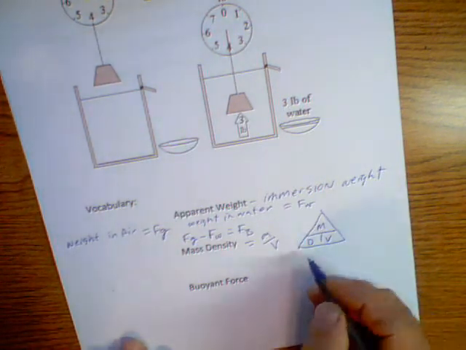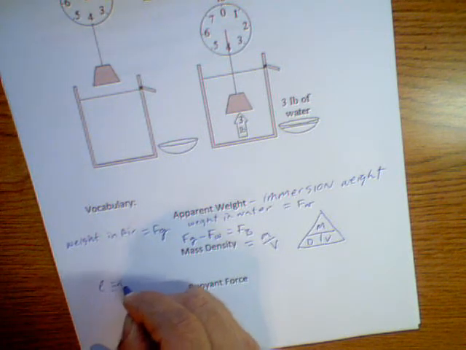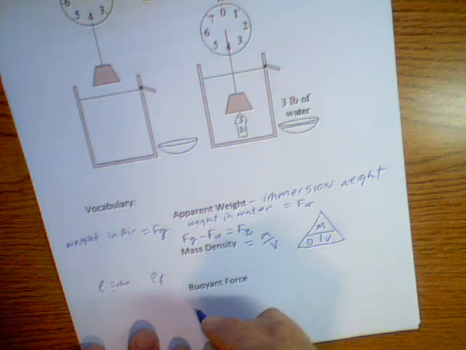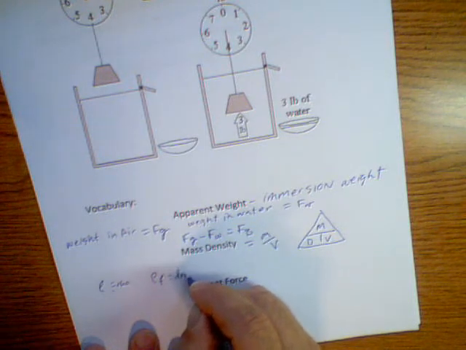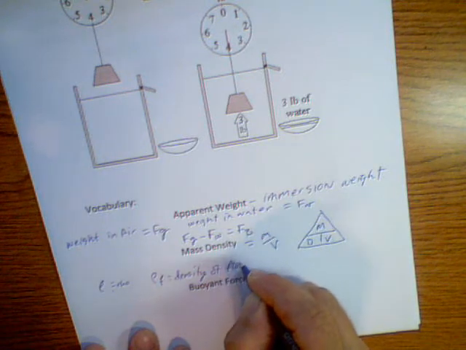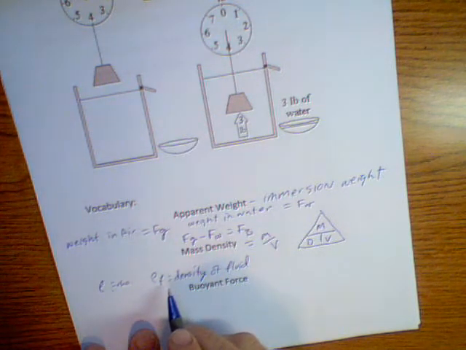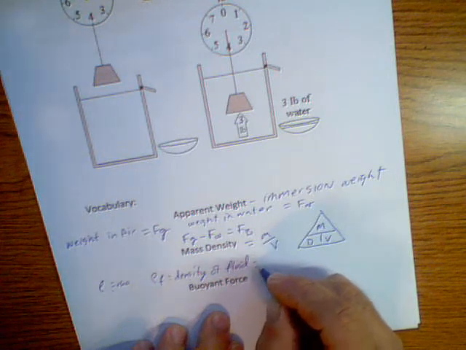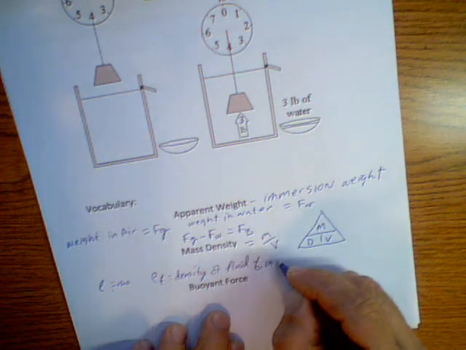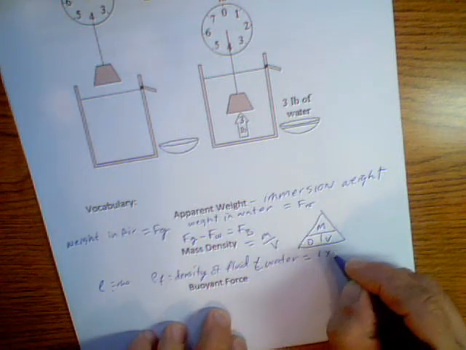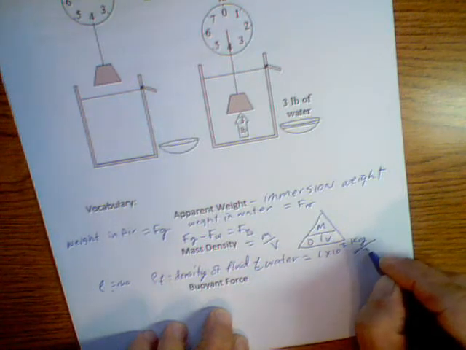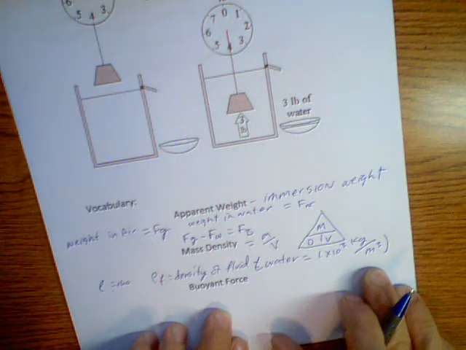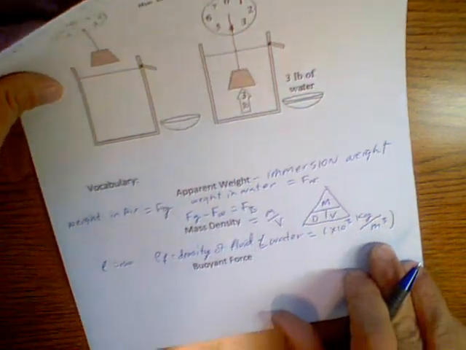All right? So you'll see this in the Greek letter rho. If you see the Greek letter rho sub F, that just means the density of the fluid. And for the most part, we're going to be talking about water. The density of fluid, water, equals 1 times 10 to the third kilograms per meter cubed. That's the density of water, and you'll be using that.